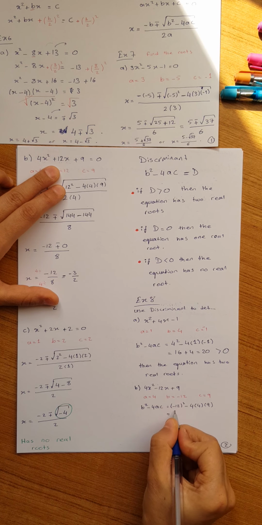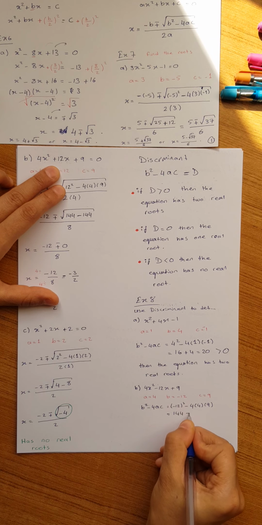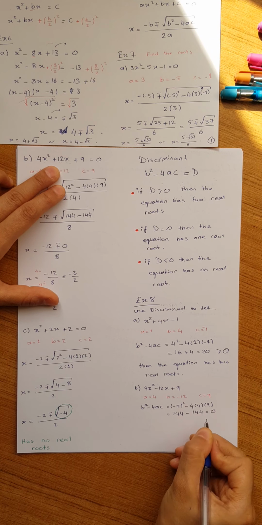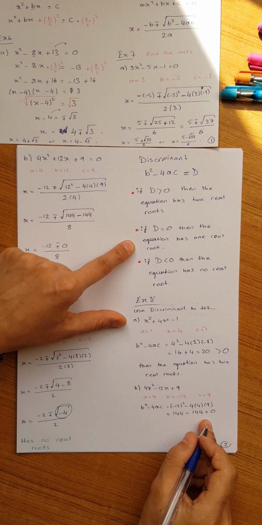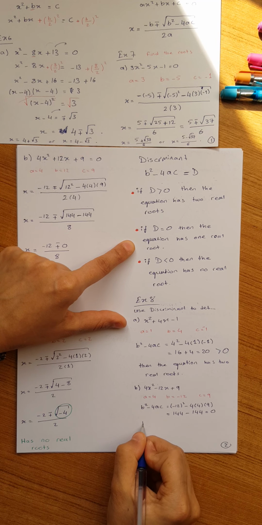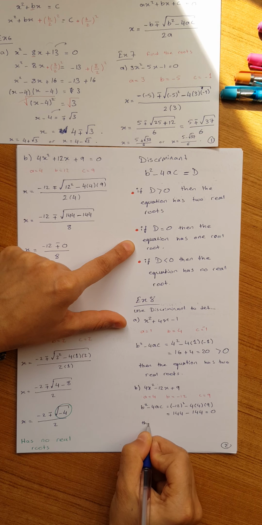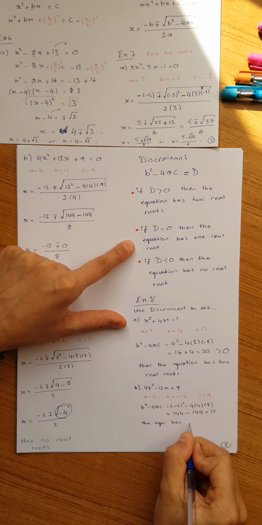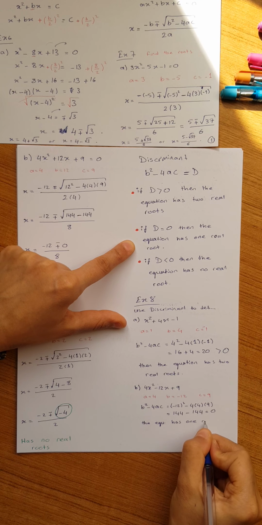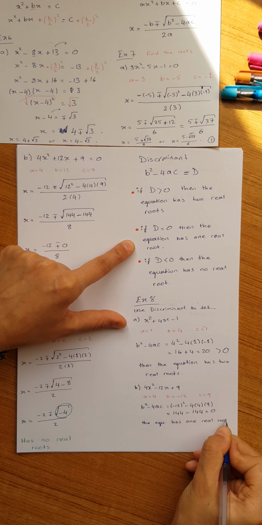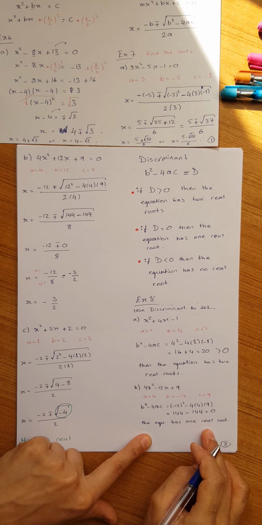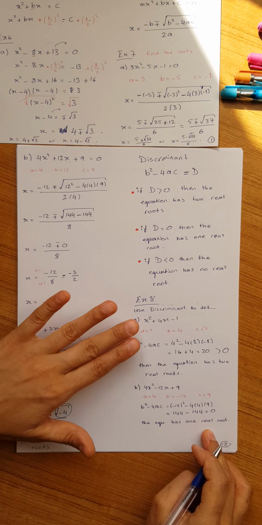That is 144 minus 144, so it is equal to 0, which is the second case. When we have got the second case, we say the equation has one real root. You're just determining that it has got one root, but you're not finding x because it's not required from you.